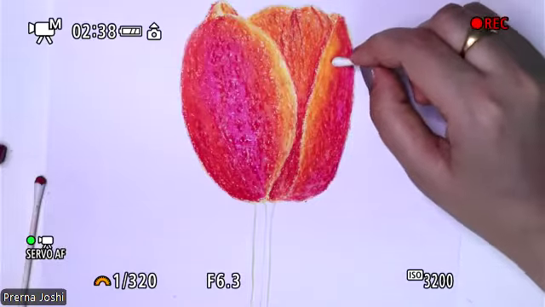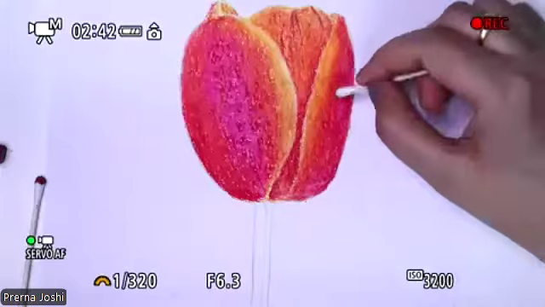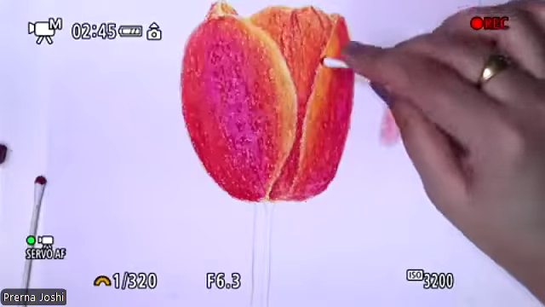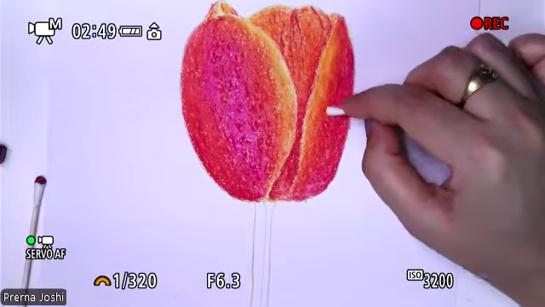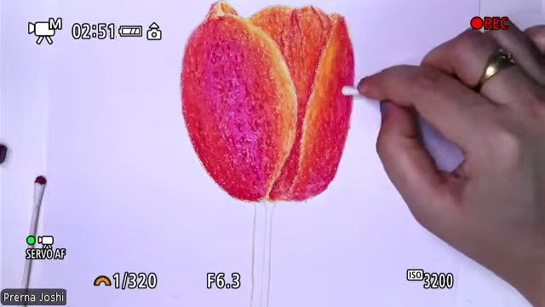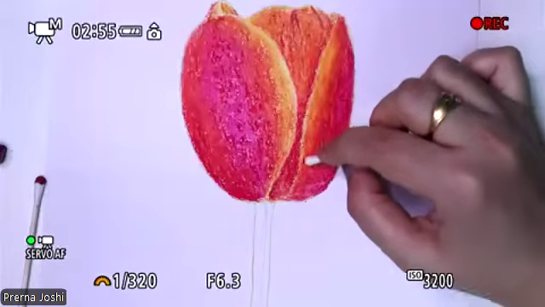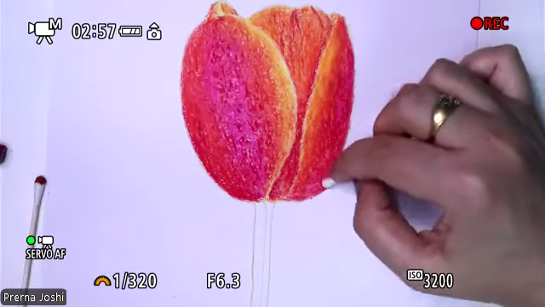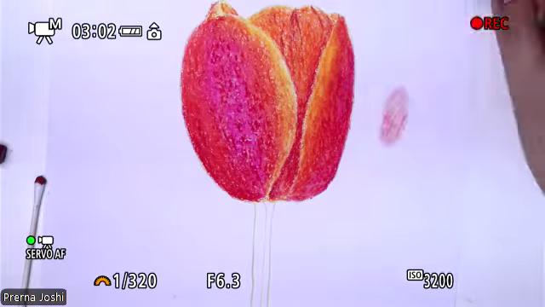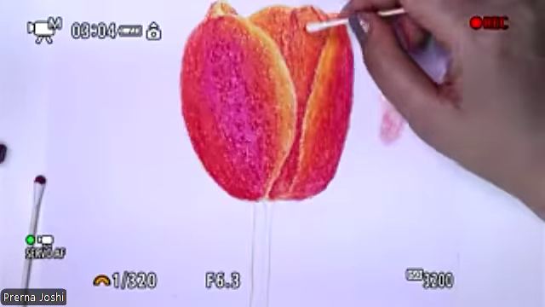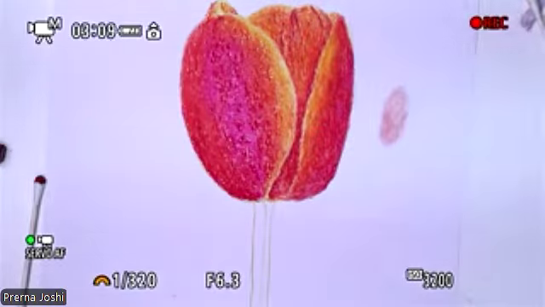And do it with a light hand. I'm trying to create the smooth transition. My aim is I don't want any kind of line here. So let's only focus on this part first.